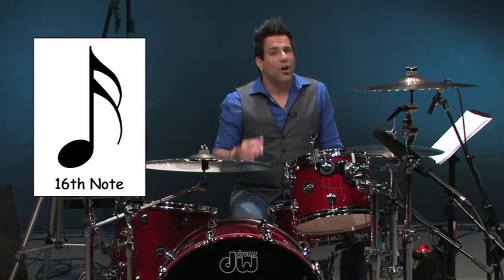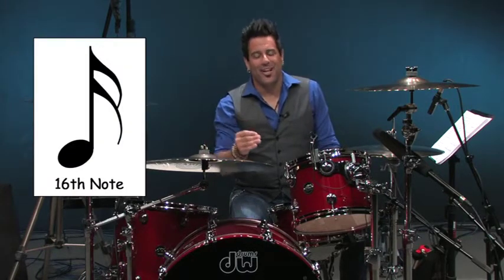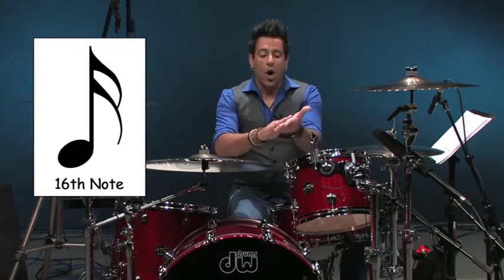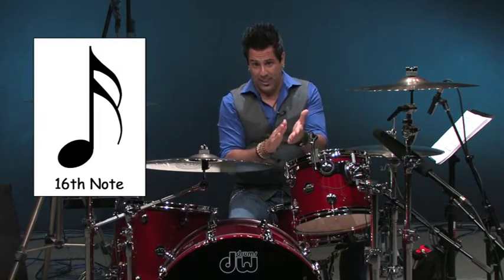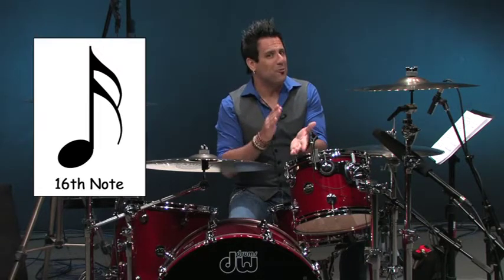16th notes are twice the value of eighth notes. So for every quarter note, there are 4 16th notes: 1 e and a 2 e and a 3 e and a 4 e and a. That sounds like a tongue twister, right? But that's actually how we count 16th notes. And if you want to go faster, 1 e and a 2 e and a 3 e and a 4 e and a. You'll get better at doing that.